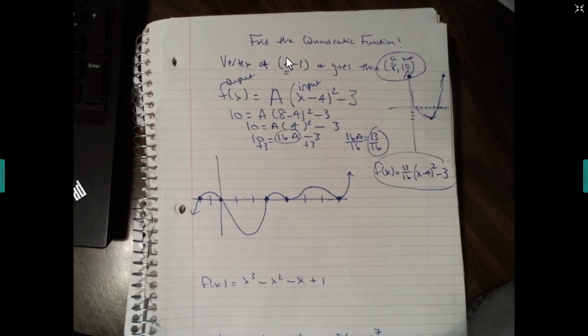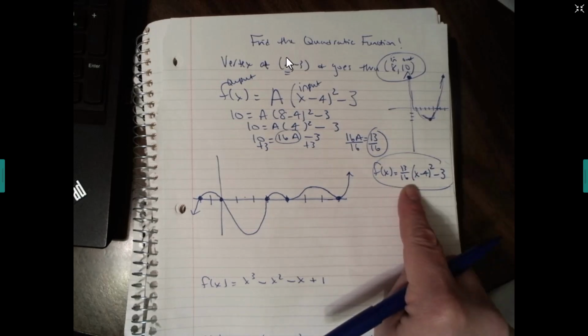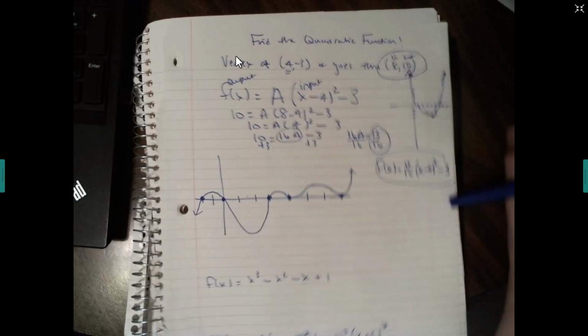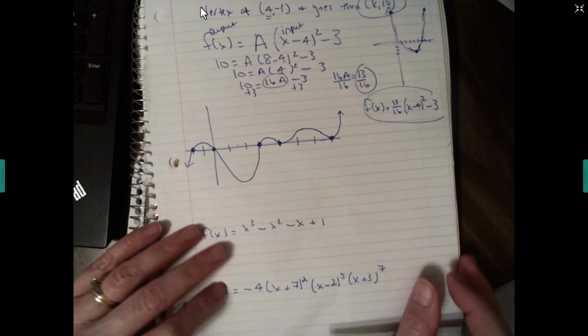The other thing is, once you think you have the right function, you could graph it on Desmos and make sure it looks exactly like this, like key points are all the same. Okay, that's going to lead into something we're going to do here in a second. Okay, so let's talk about polynomials.